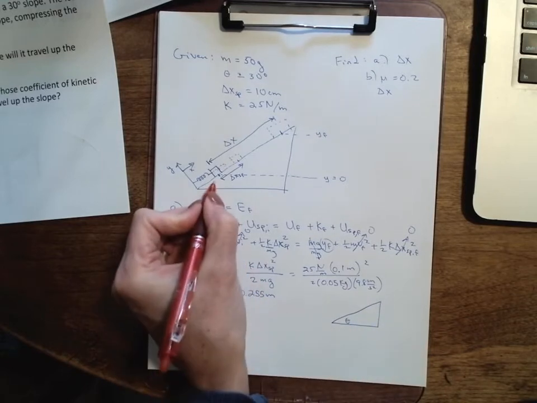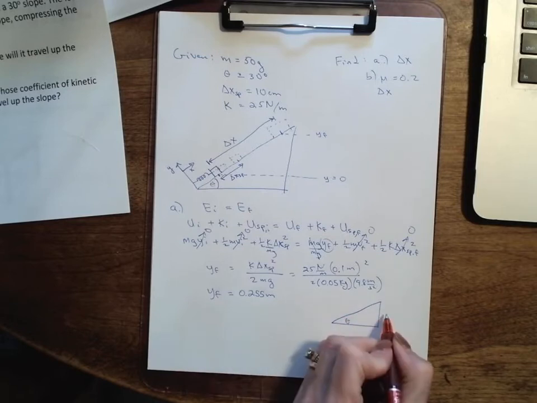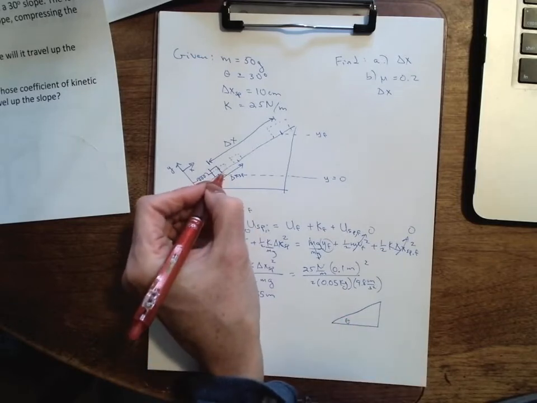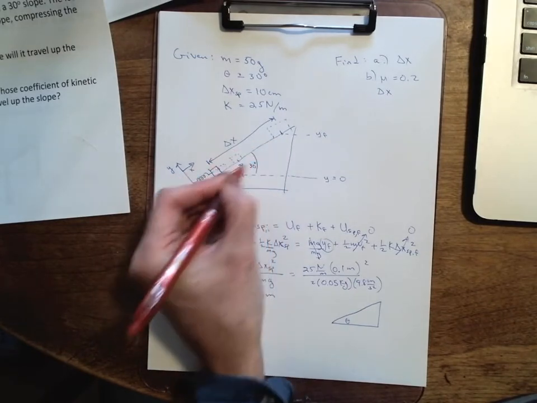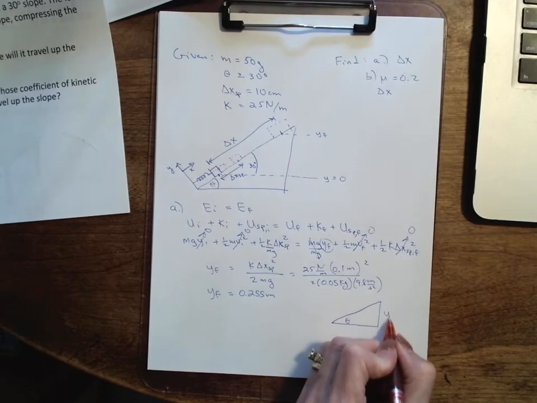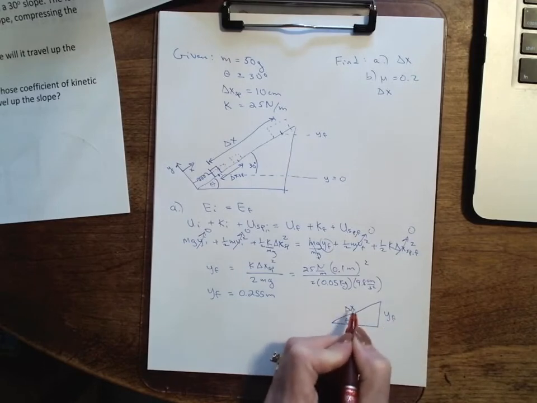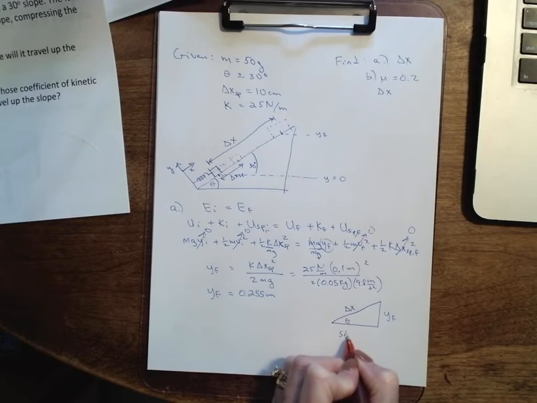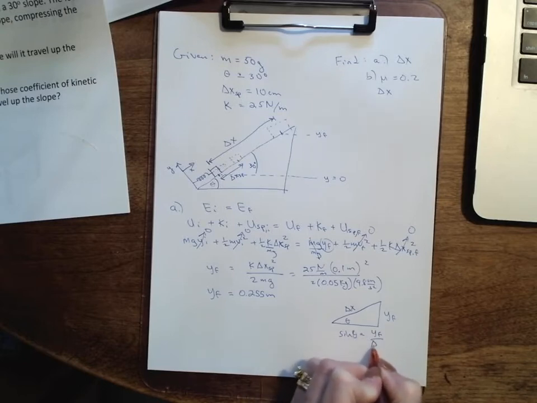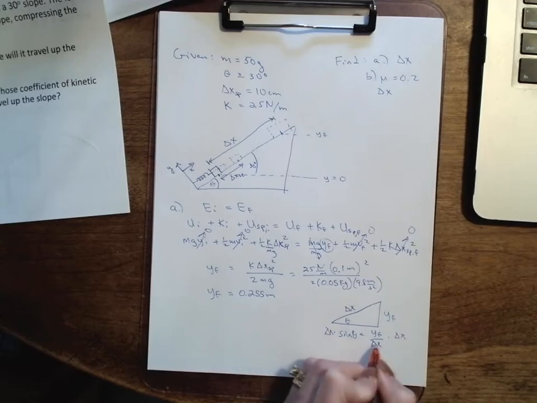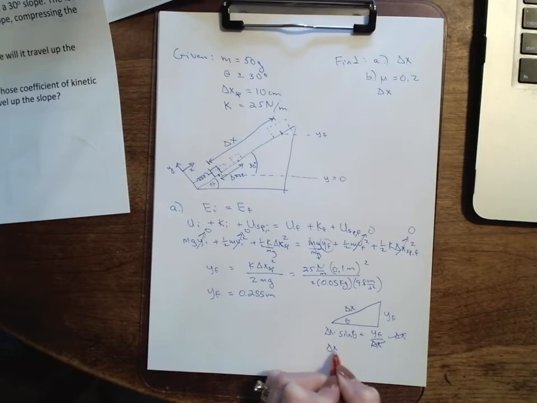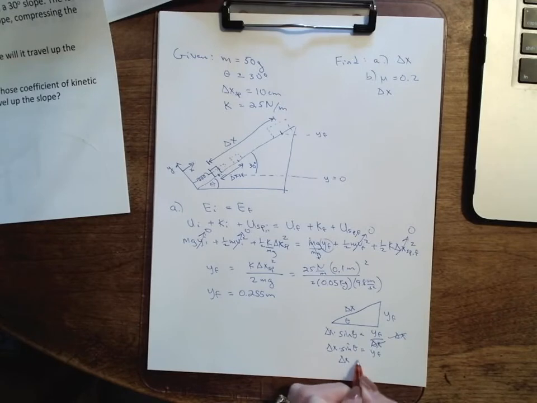So really what I'm saying is, this is my theta, so here's my theta. This is also theta, this right here. So I'm looking at this triangle right here. So this angle is theta, which is 30 degrees. And so this is the triangle I'm using here. So this is going to be my y final, this is my delta x. And so I know that sine theta is equal to y final over delta x. So multiplying both sides by delta x, I get delta x times sine theta is equal to y final. And so delta x is equal to y final over sine theta.